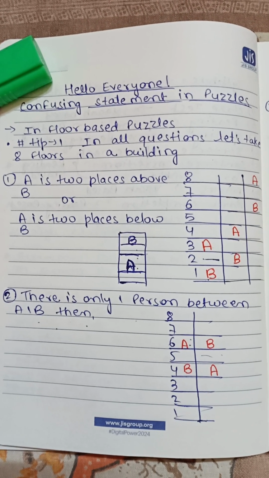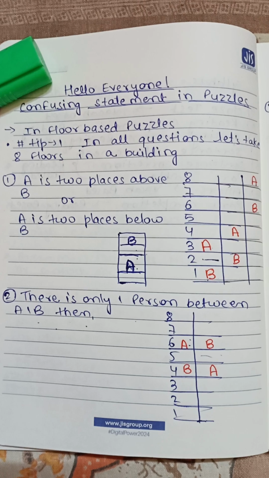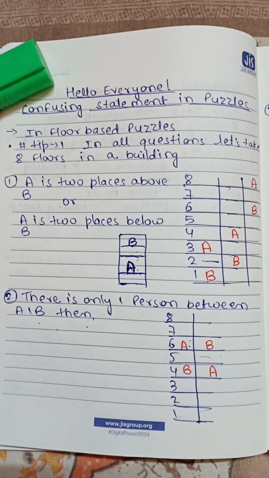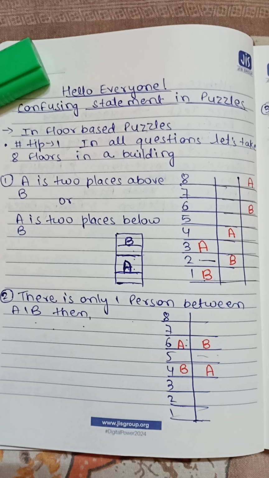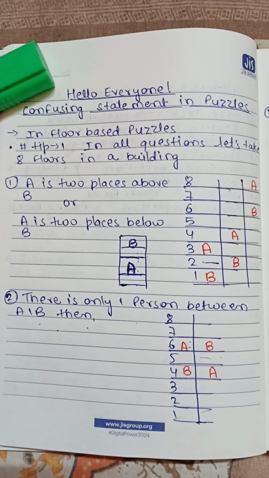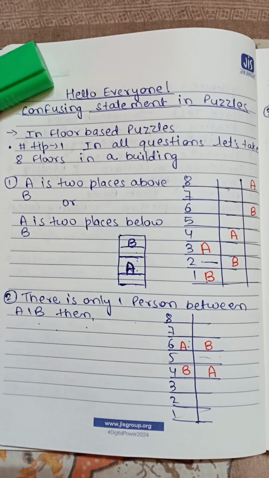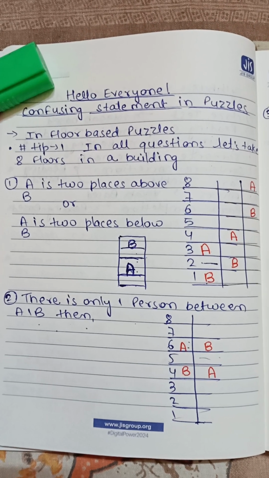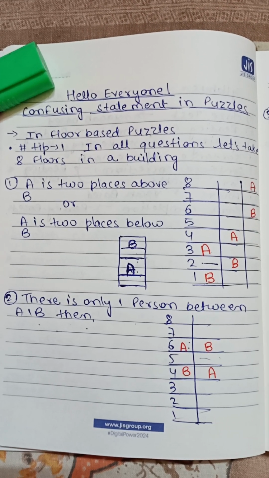As you can see, today I am going to share some tips and tricks to solve pre-level puzzles. There are some confusing statements that can cause ambiguity while solving puzzles. So in this video, I am going to explain all those statements that may cause confusion while solving puzzles.